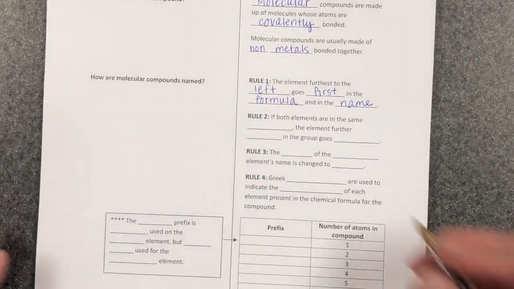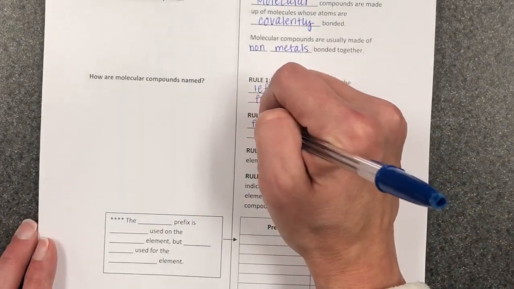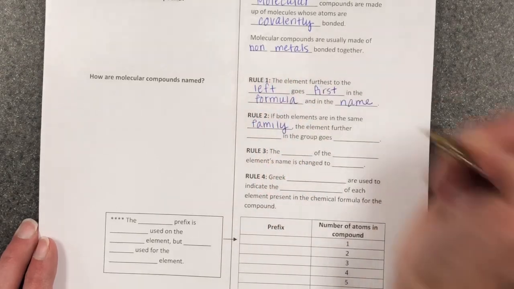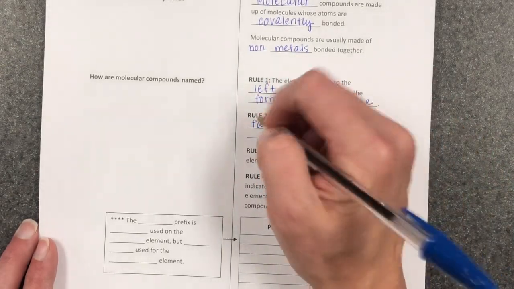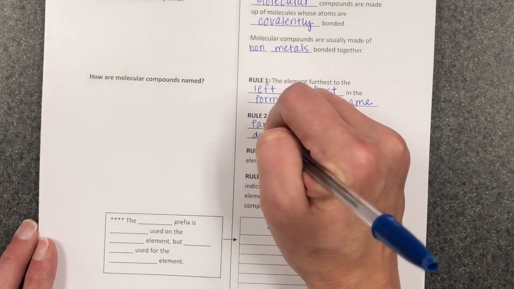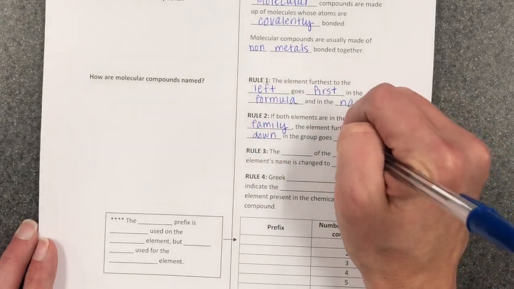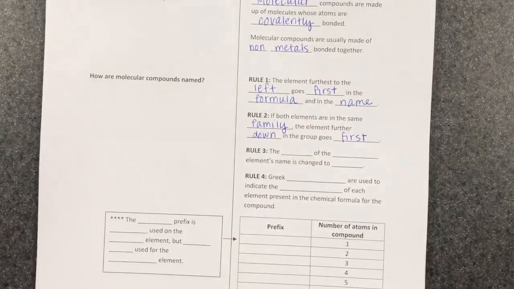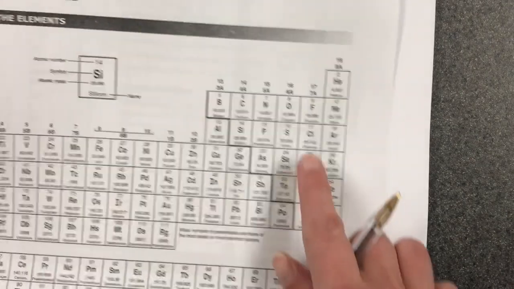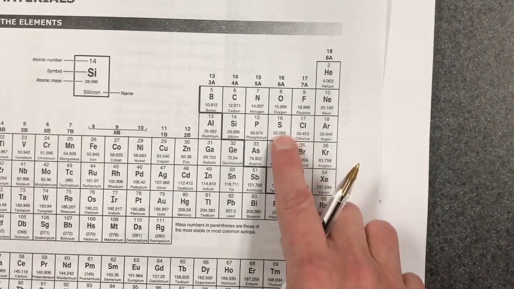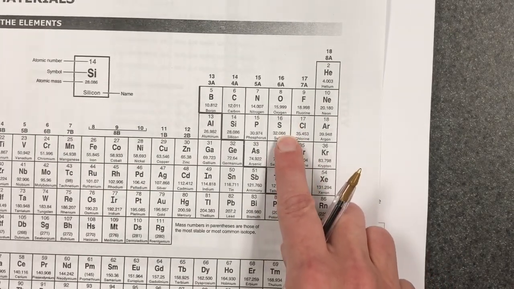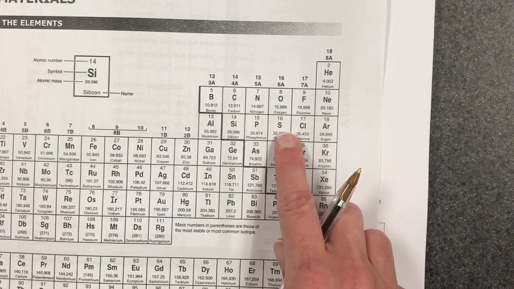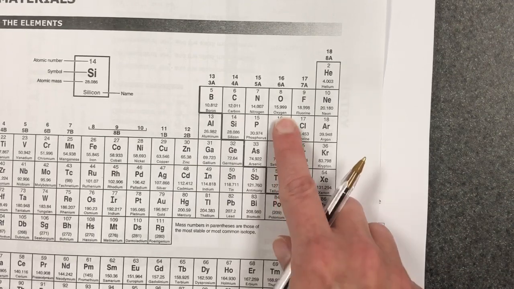Now, if both elements are in the same family or group, so if they're in the same column on the periodic table, the element further down in the group, so the one further towards the bottom of the periodic table, is going to go first. A good example of this, if I had a compound that contains sulfur and oxygen, since sulfur is further down on the periodic table, sulfur would go first in the formula and in the name.